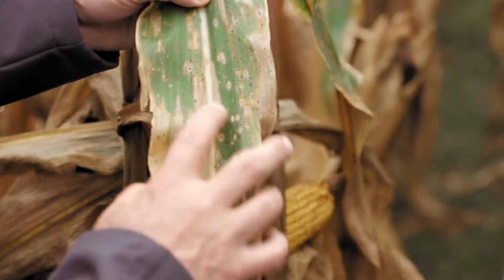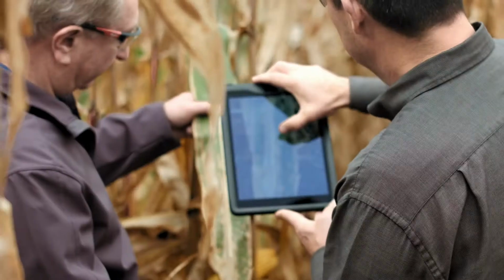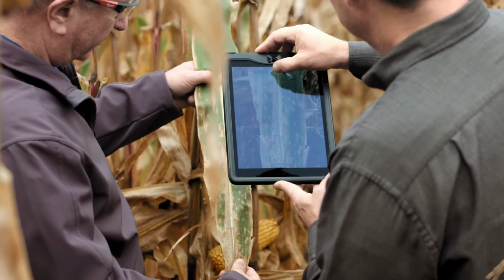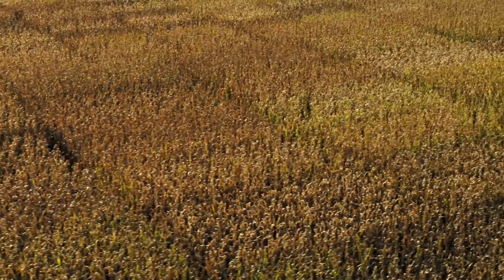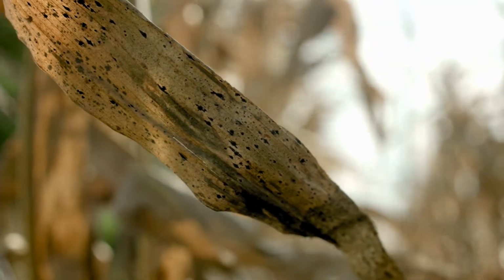This is a year where we've seen a lot more infection and a much wider spread. I would say that this year I'm seeing far more tar spot in areas much further south than where I originally saw it. So in 2021, we had a lot of ideal growing conditions for that particular disease of tar spot, and it's really expanded its footprint.